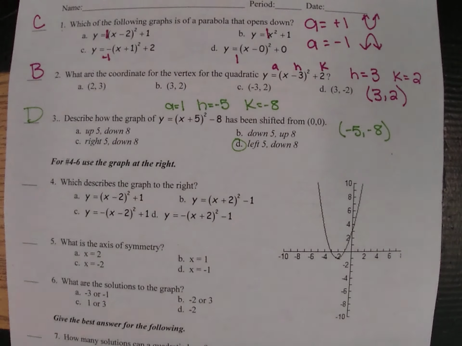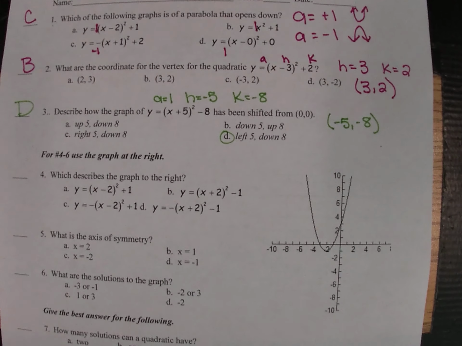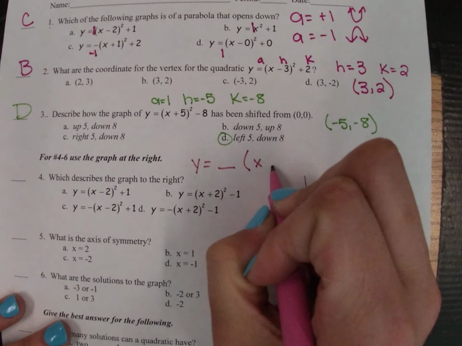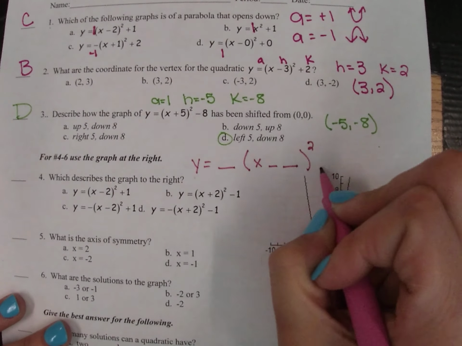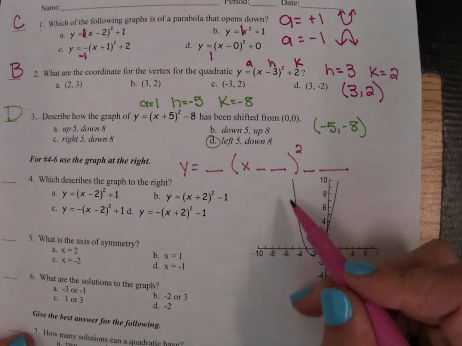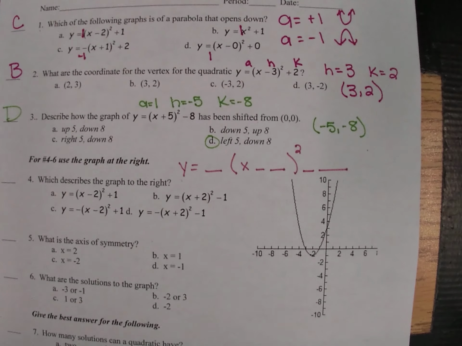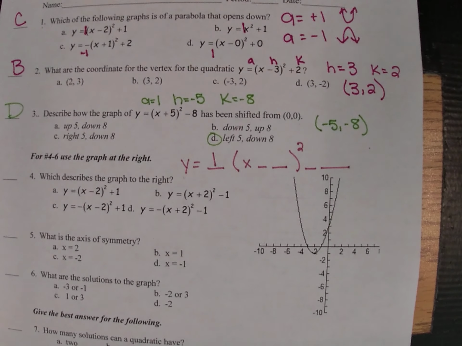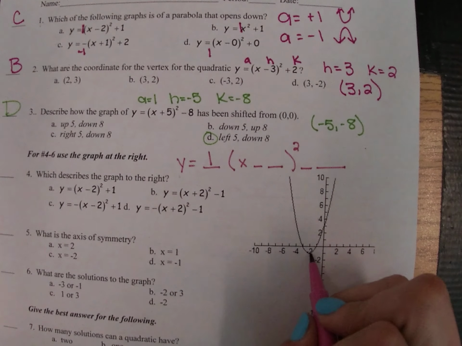Number 4, we're looking at the graph on the right, so which describes the graph to the right. So it's basically saying write the equation. So we know we need to fill in an A value, an H value with its sign, and a K value with its sign. Okay, we know that this parabola opens up, and when it opens up, that's a +1. If it were to open down, that would be a -1. And then we need to name its vertex.